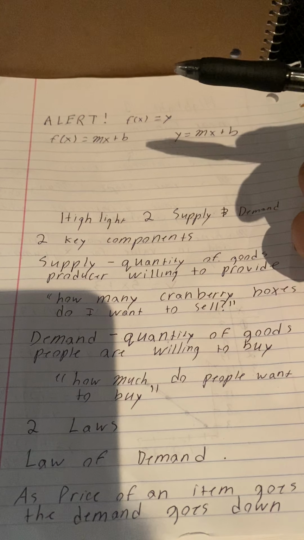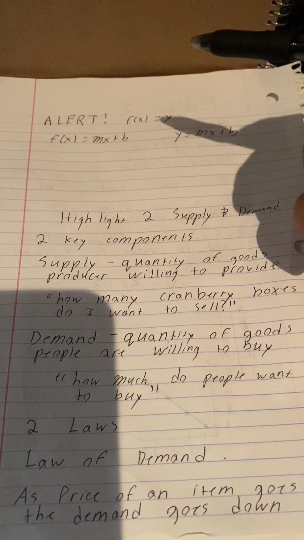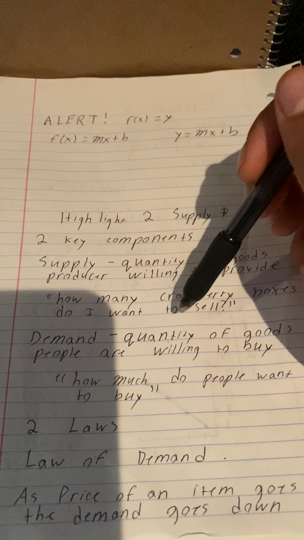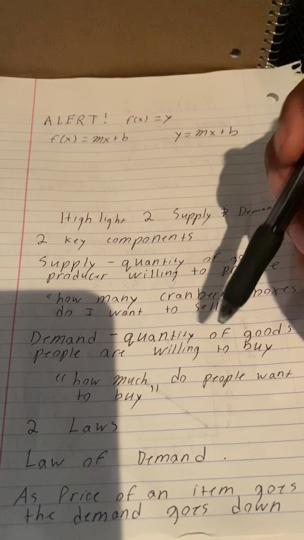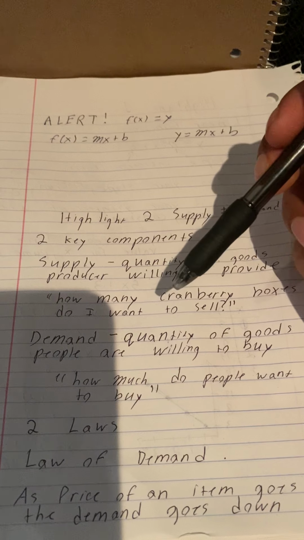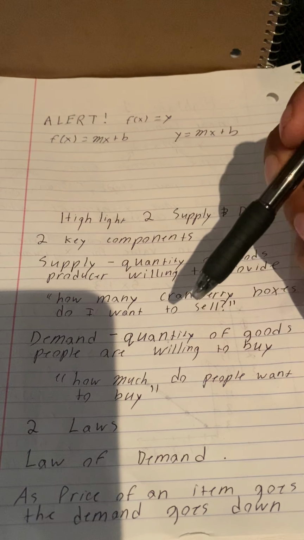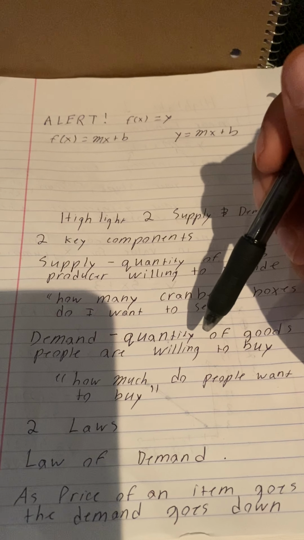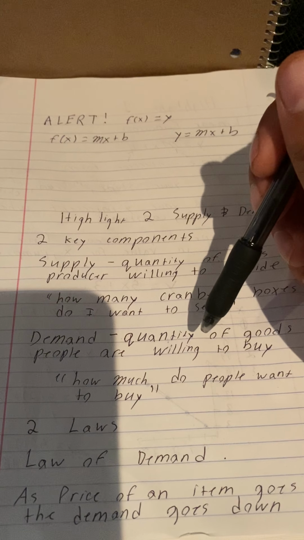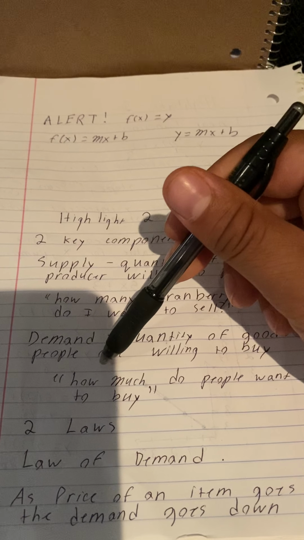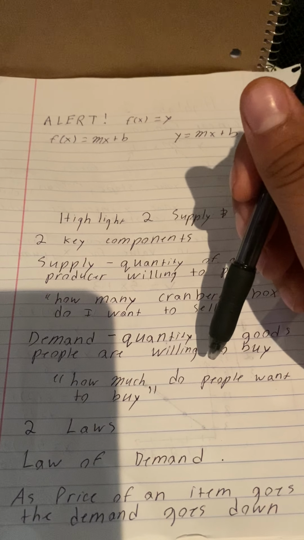Demand is the other side of the coin. It's the customer side, the buyer side. Demand is the quantity of goods people are willing to buy. As a customer, you ask yourself the question, how much do people actually want to buy? I say customer for one reason that you're going to see later on. How much do people actually want to buy my cranberry boxes?